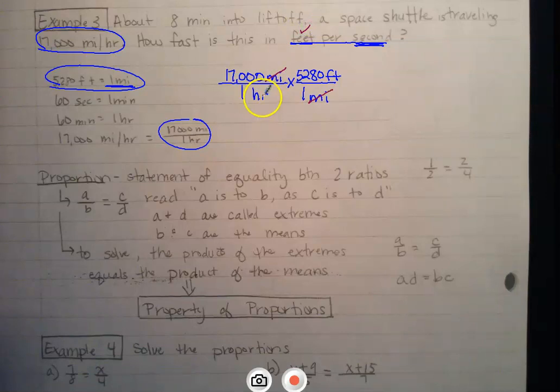Now I need to change my hours to seconds. None of these say how many hours there are to seconds, so let's use this one to take my hours to minutes. My hour is in the denominator right here, so I want the hour in my numerator. So 1 hour equals 60 minutes.